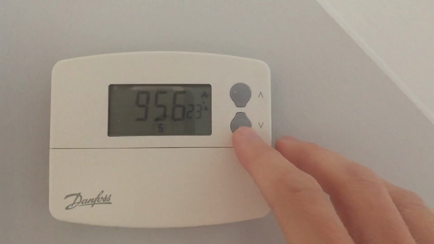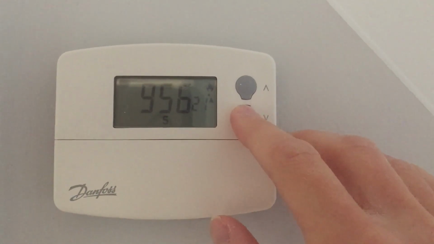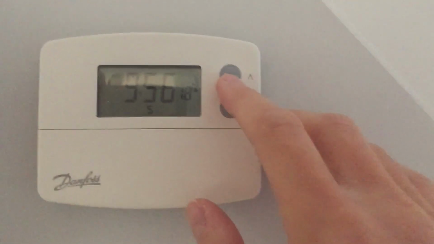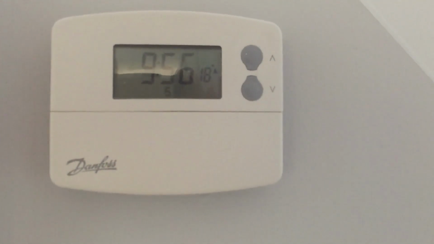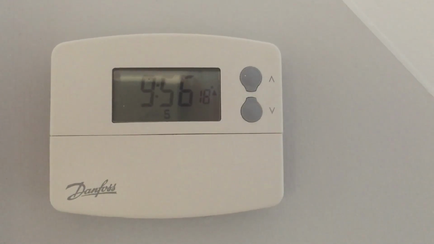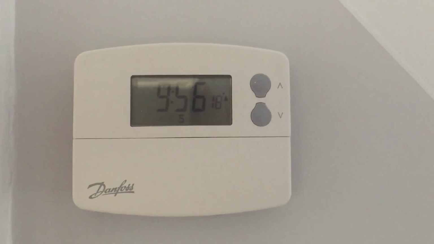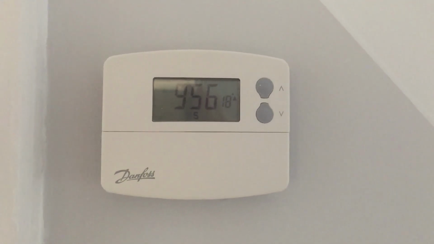If you wish to turn down the heating, just push down on the button on here. When you leave the house, we'd appreciate it if you could turn down the heating to 18. That's how to use the central heating system.